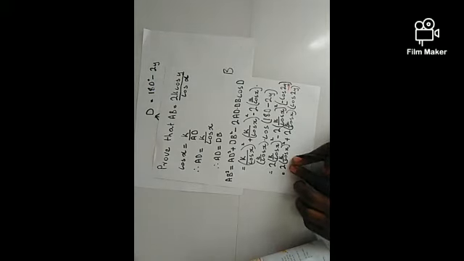Right, we can take out 2 times K over cos X squared. We can't add the 2 because these are not like terms.